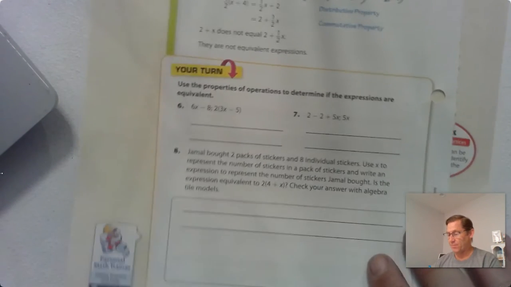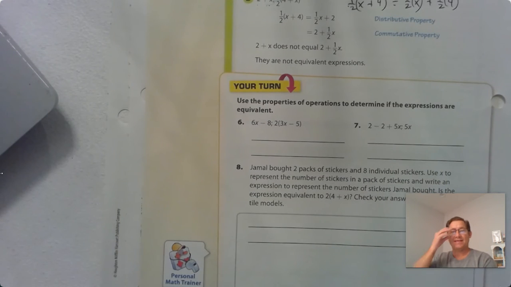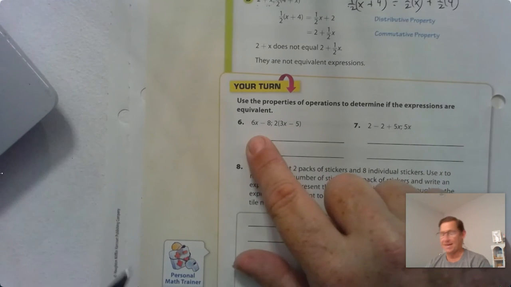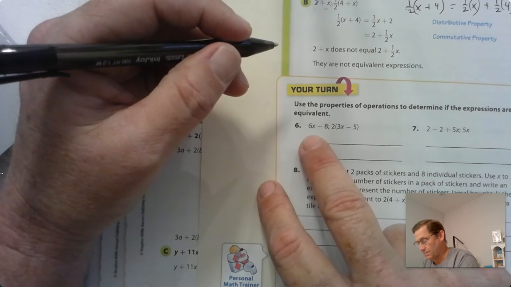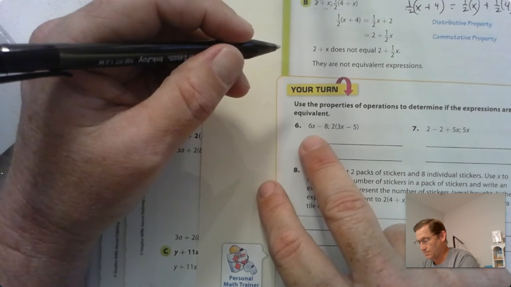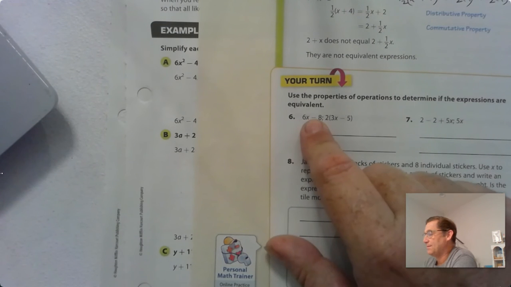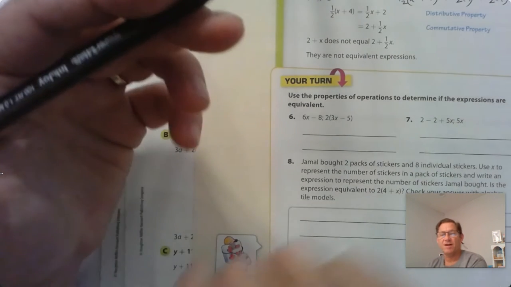All right, so number 6. Use properties of operations to determine if the expressions are equivalent. So we have 6x minus 8, and we need to find out if 2 times the difference of 3x minus 5 is the same. What is a common factor of 6x and minus 8? 6x minus 8. Or 2 times 3x minus 5. We can use either one.